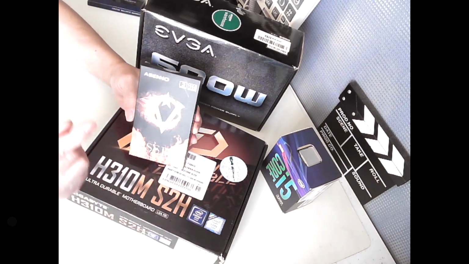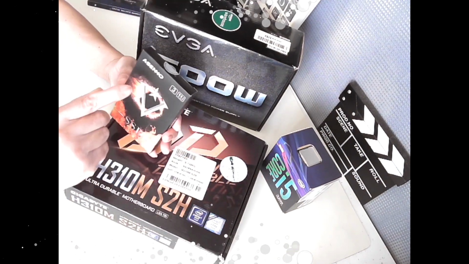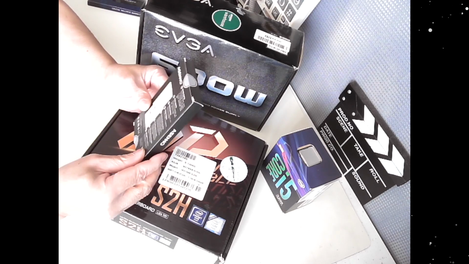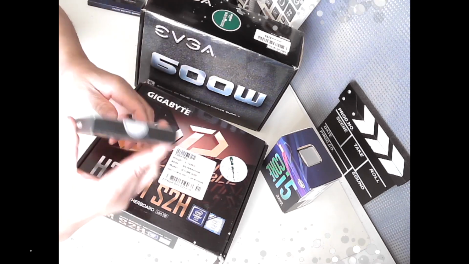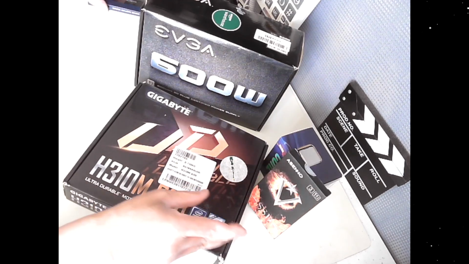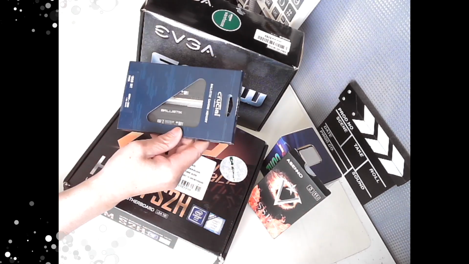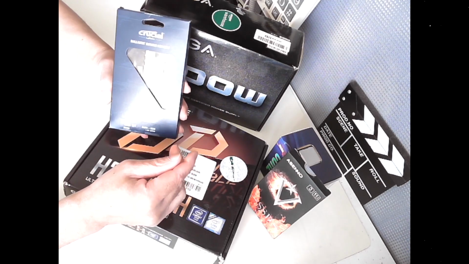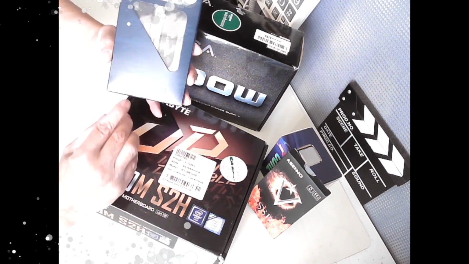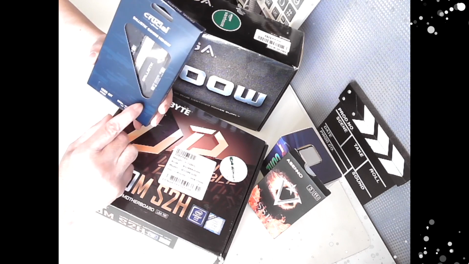Thanks again. The SSD is a 1TB NVMe SSD. So, a modern SSD. For RAM, I'll be using Ballistix gaming memory. It's a 16GB kit, which is 2 sticks of 8.